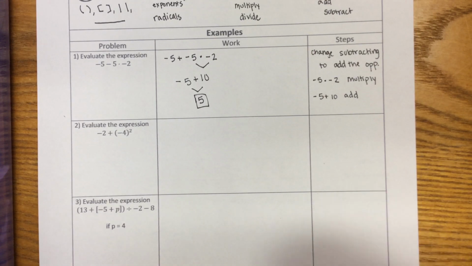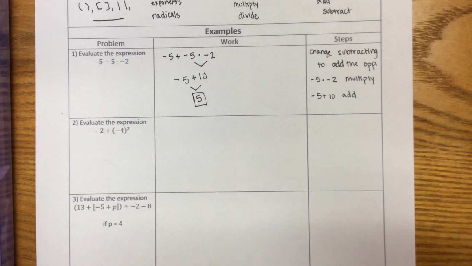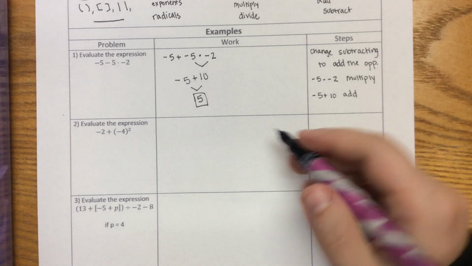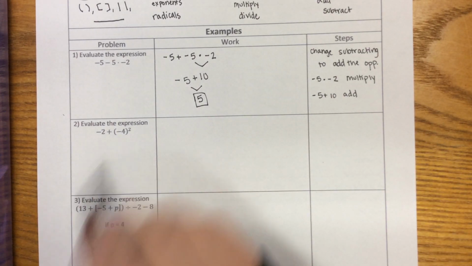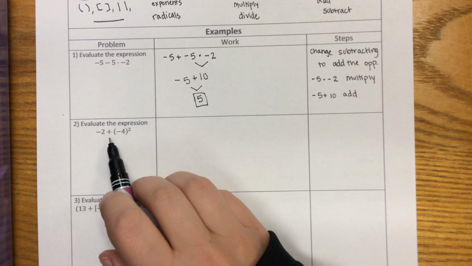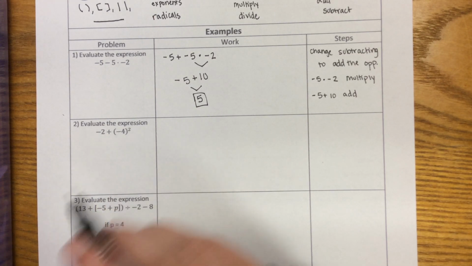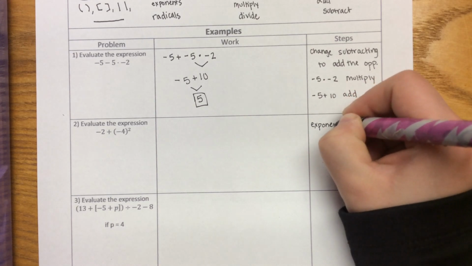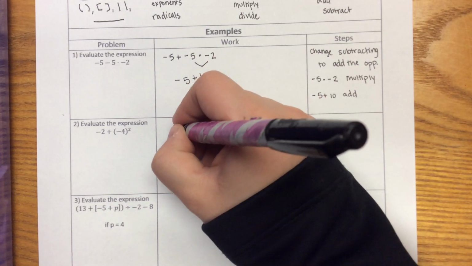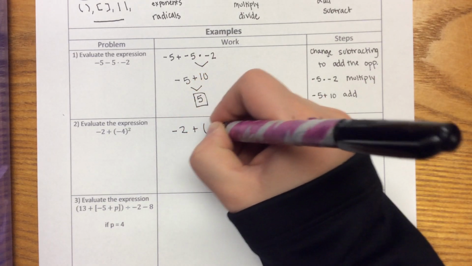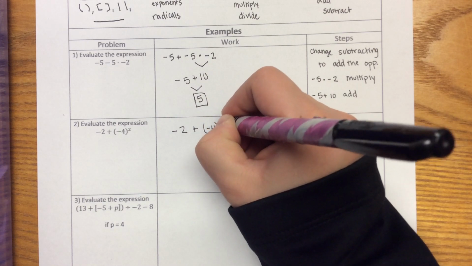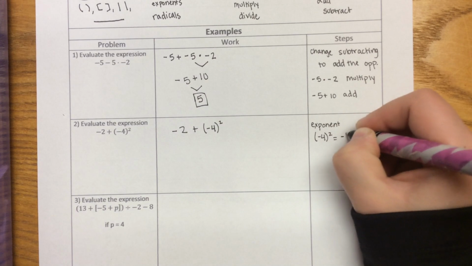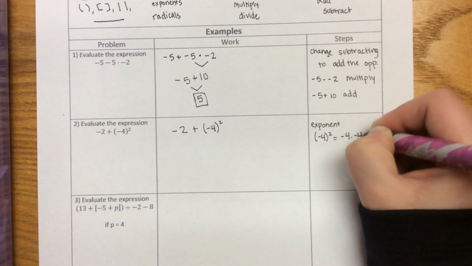Okay, number 2, we're going to evaluate the expression -2 plus the quantity of -4 squared. So there's no subtracting here to change, so we don't need to worry about that. So I need to decide, am I going to add first or do exponents first? And the first thing we're going to do is the exponent. So we have -2 plus, parentheses, -4 squared. So -4 squared means -4 times -4.